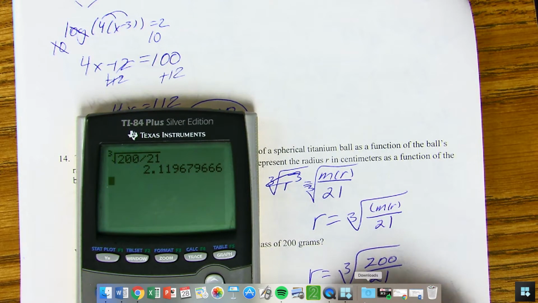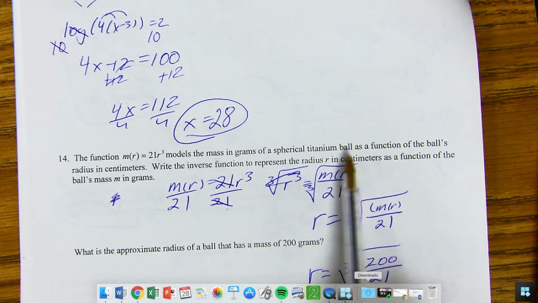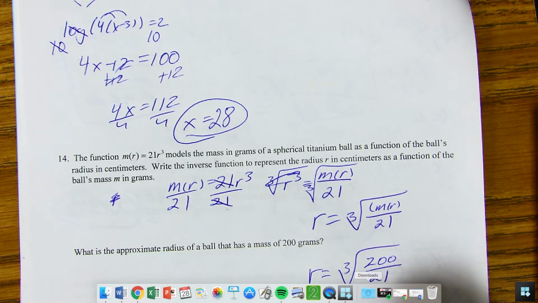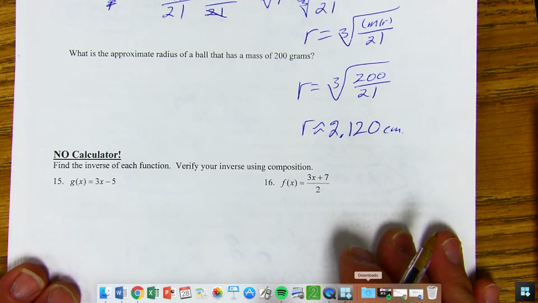So the radius is approximately 2.1196, which rounds to 2.120, and that is going to be in centimeters. Okay, here we go. Sorry, it came off the page right there. There you go, now you can see it.